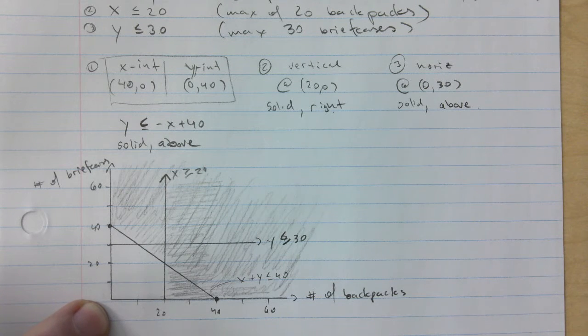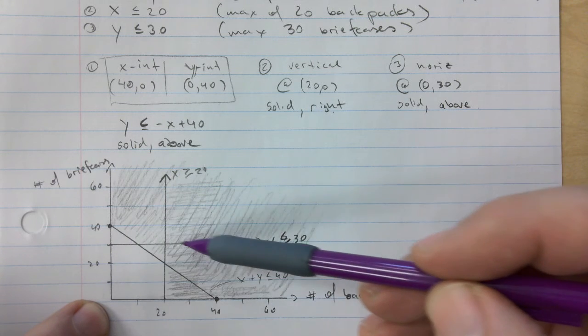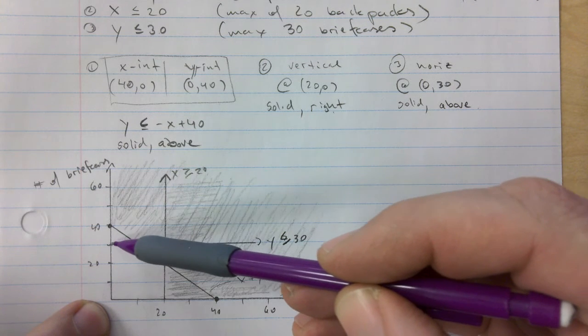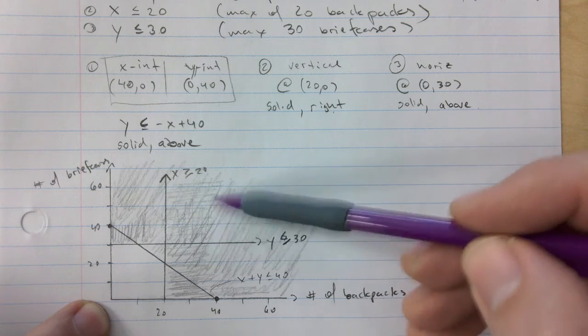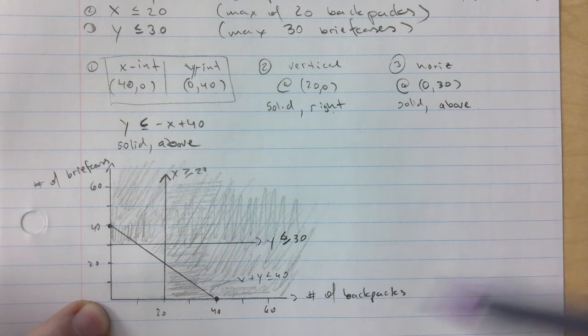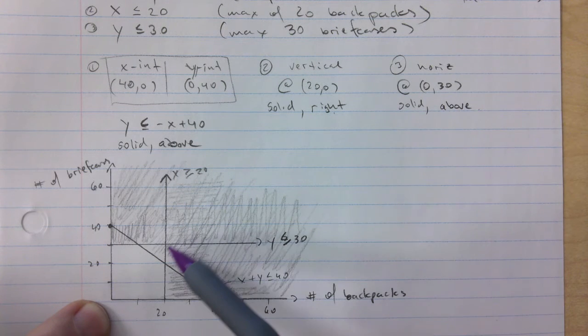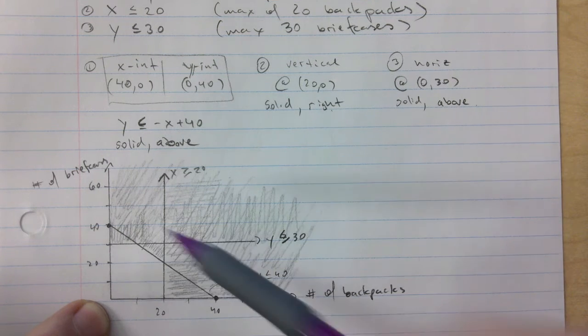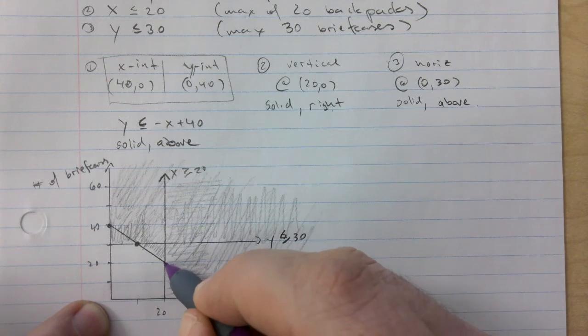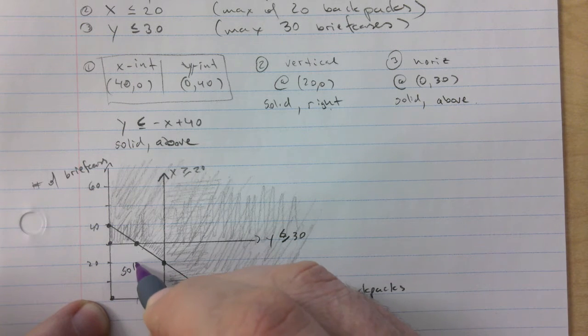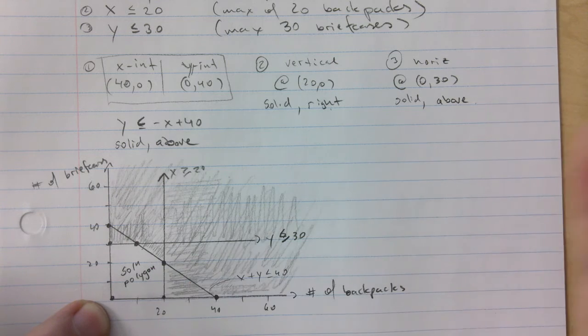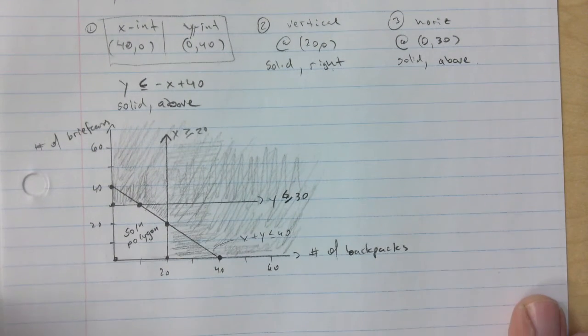And then we shade above for this horizontal line, which gets rid of this triangle that was open. Okay, so everything past that was gone anyway, so let's make sure we know what is not a solution. So right here is your solution polygon or solution region, same thing.